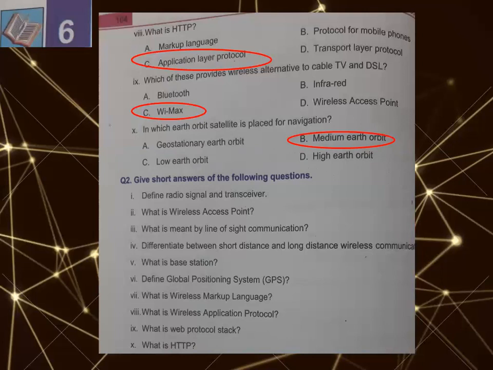Number 4, differentiate between short distance and long distance wireless communication. Number 5, what is base station? Number 6, define global positioning system, GPS. Number 7, what is wireless markup language, WML? Number 8, what is wireless application protocol, WAP? Number 9, what is web protocol stack? And the last question, number 10, is, what is HTTP?